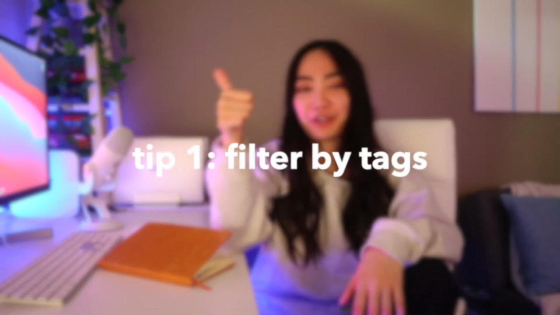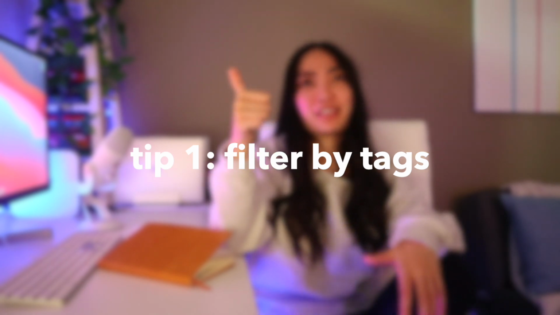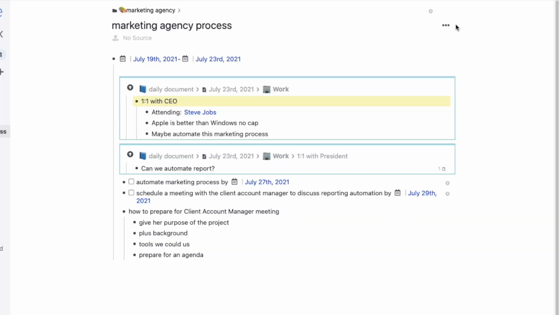Two tips. First, use tags. So I've used this actually in my how to practice for job interview, I believe, and I use filter tags a lot. So I will do this for to-dos in terms of project, etc.